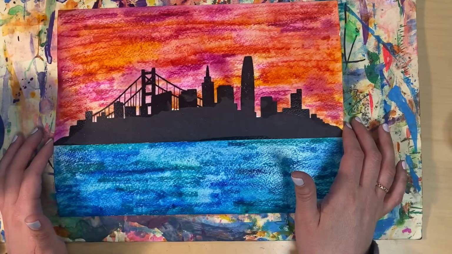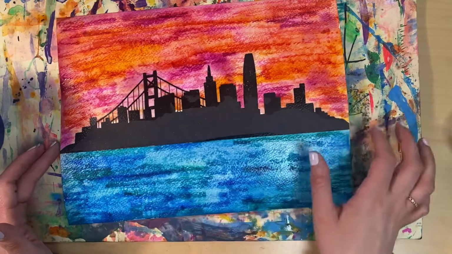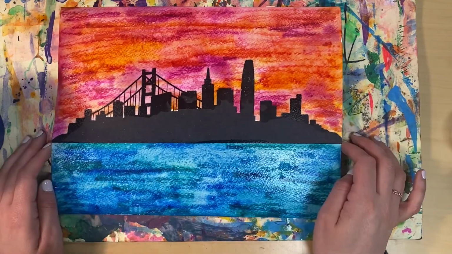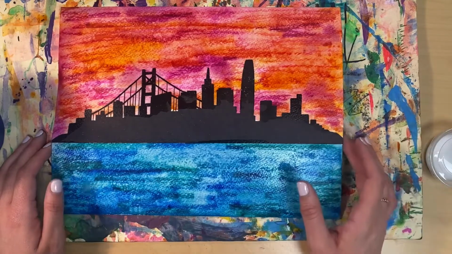I hope you had fun working on your city skyline silhouette and creating your own watercolors using washable markers and seeing the reaction between watercolors and salt. I can't wait to see how yours turns out.